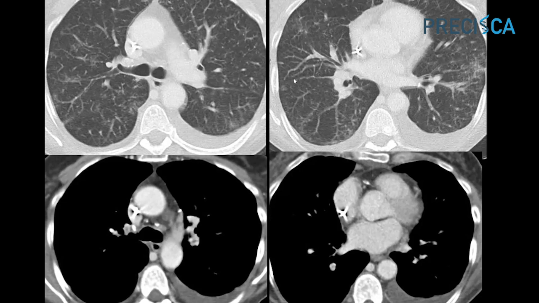We saw no filling defects on the soft tissue windows, but instead, what we saw was that there were vessels that are normally not seen on the CT. Normally, these vessels are too small to be seen this far peripherally, but these vessels are engorged with tumor, and as a result, you can follow them almost all the way to the pleural surface.